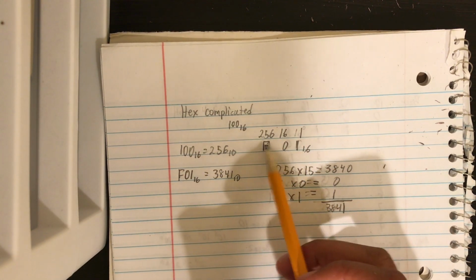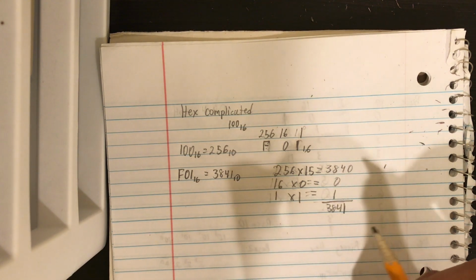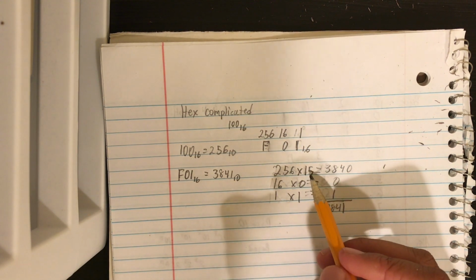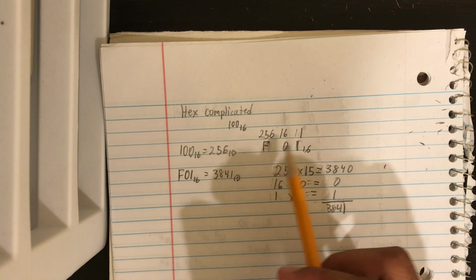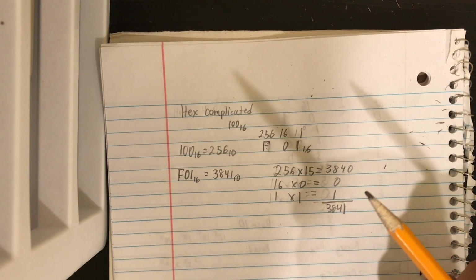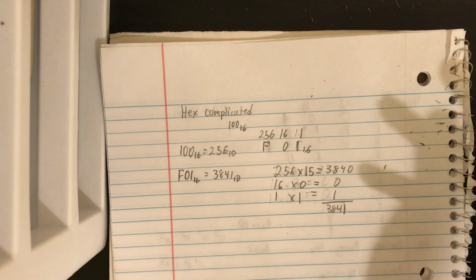of 16, convert, multiply, add. But this can get very tricky. For example, if this had been a larger number, let's say I'd gotten F000000001, I would have to do some extremely large power of 16 times 256, which can be a bit painful.